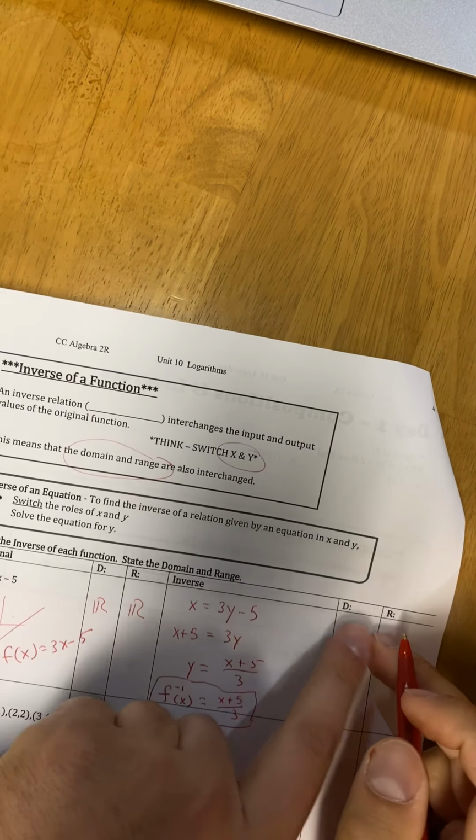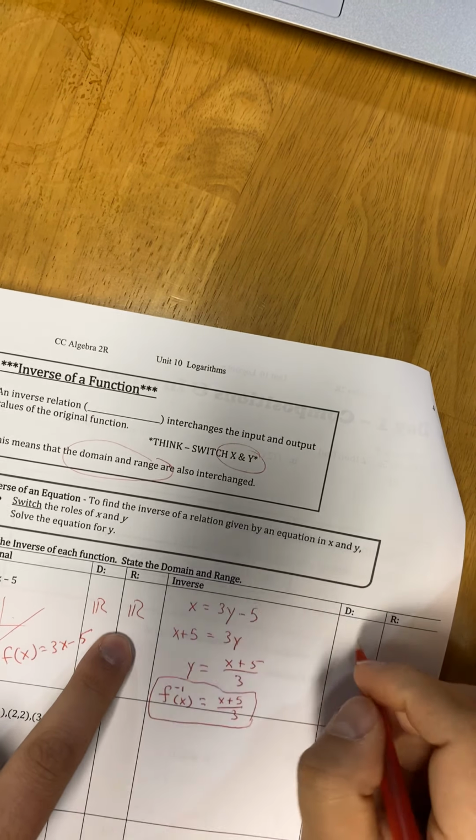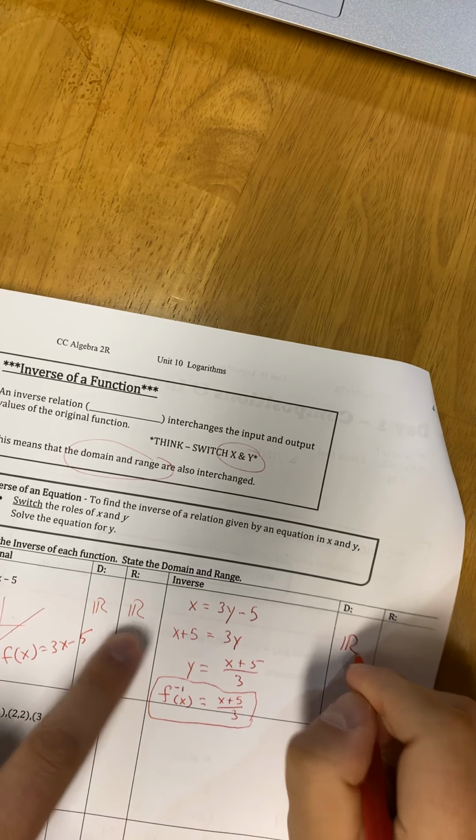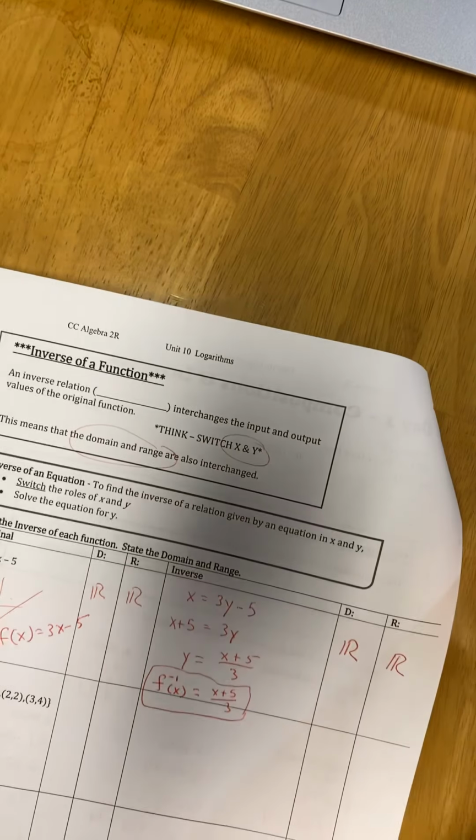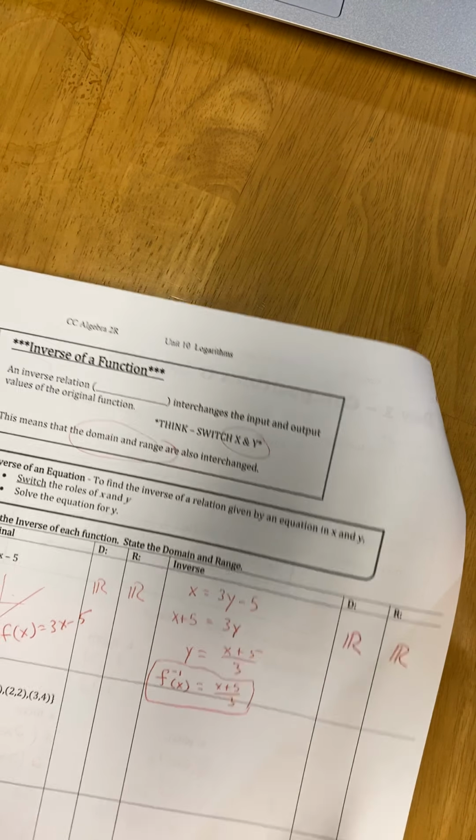So the domain of the inverse is the range of the function. The range of the inverse is the domain of the function. It's the same, but you have to flip-flop them.